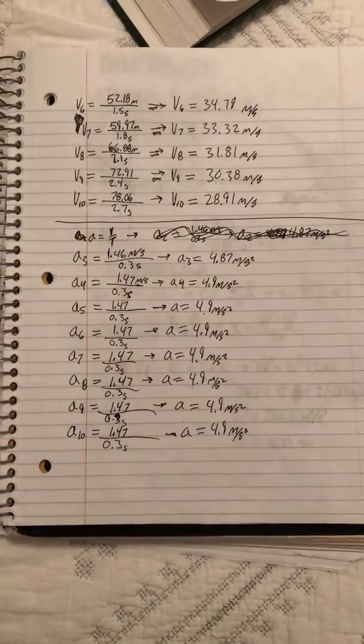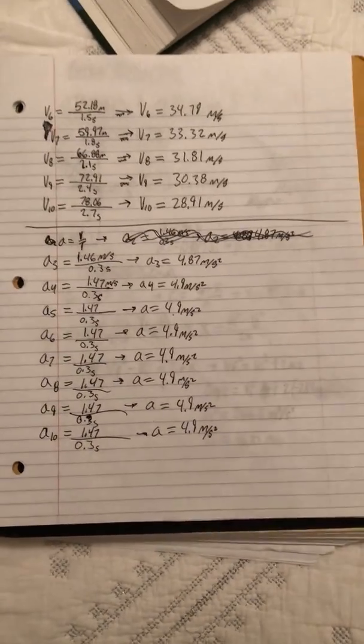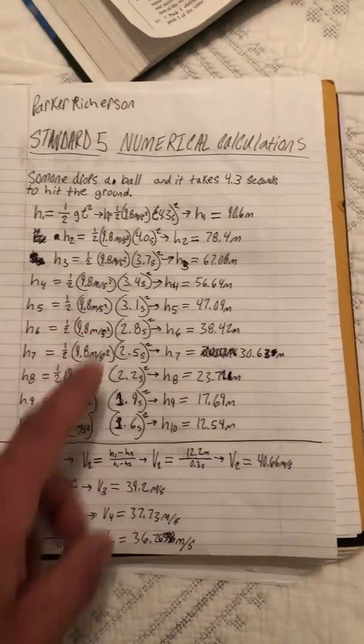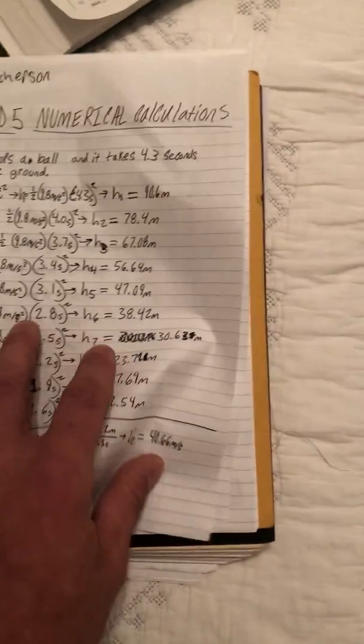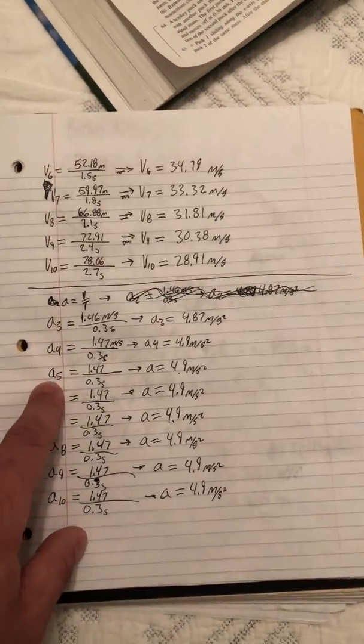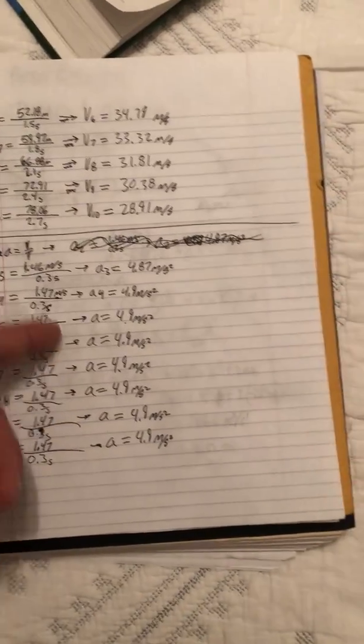And that's my numerical calculation. I found the height of the ball, and then I found the velocity of the ball for each time, and then I found the acceleration, which I found out was constant by working it all the way out.